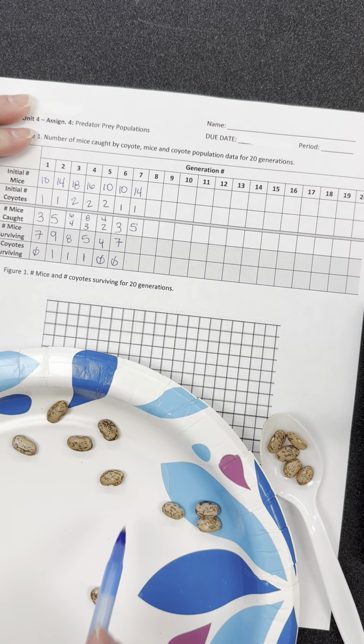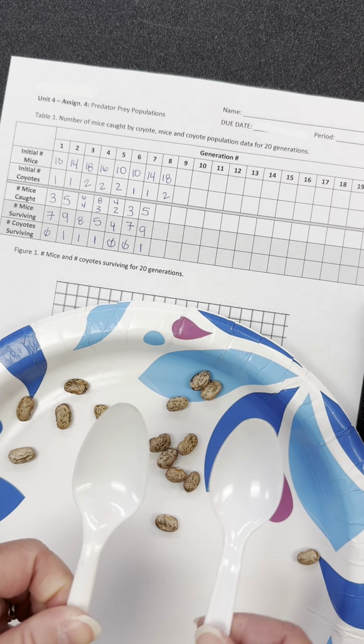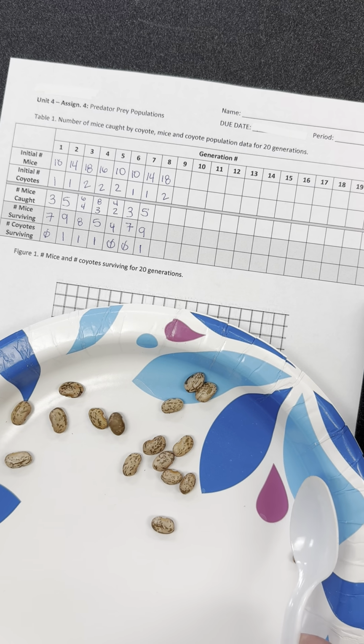Okay, our coyote is going to go hunting. We have 2 of them now. 2 coyotes hunting. Let's go hunting. Let's go get 1.